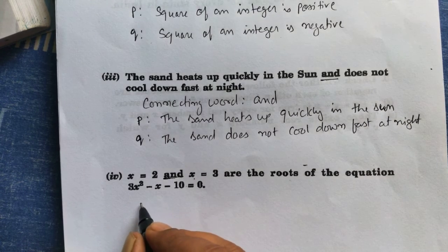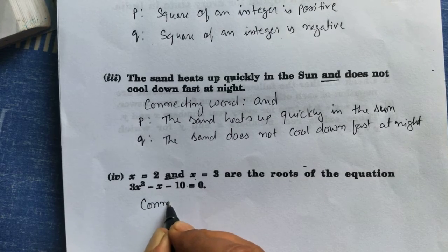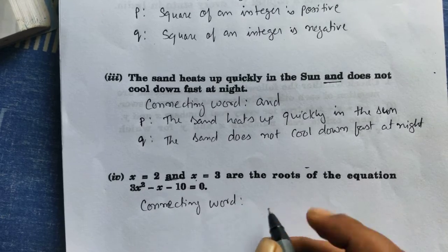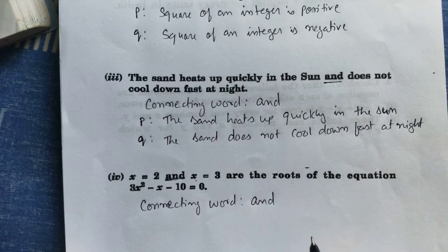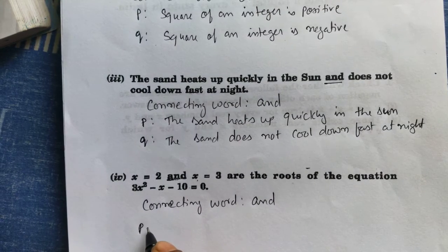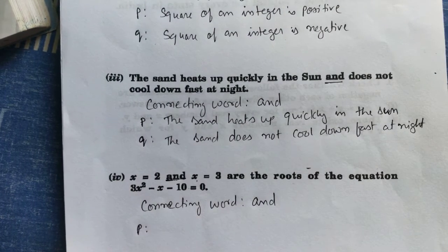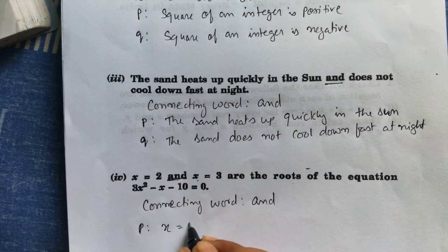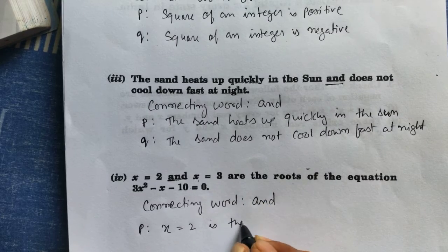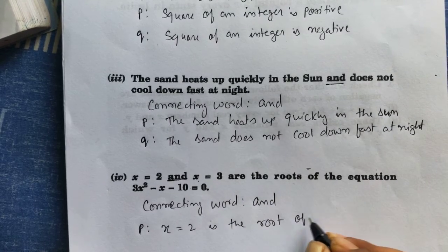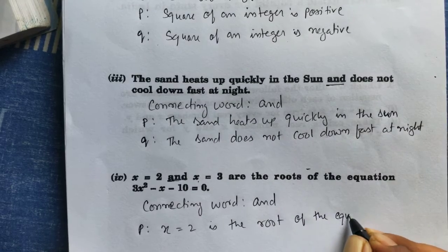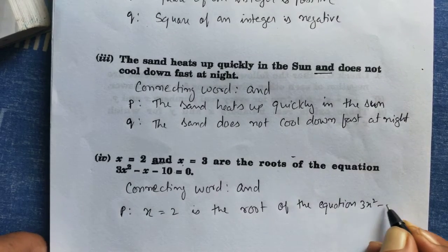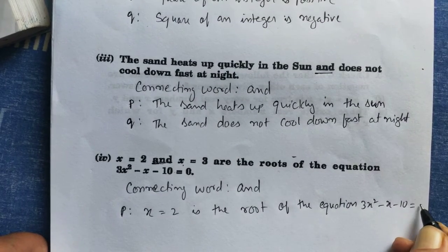So we can say the connecting word will be and. So the component statement P will be: x equal to 2 is the root of the equation 3x square minus x minus 10 equal to 0.